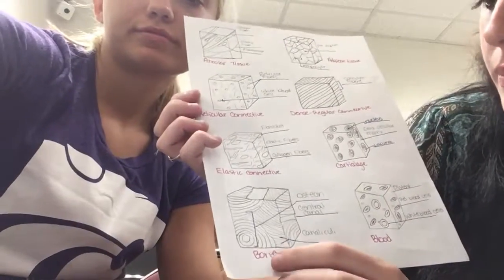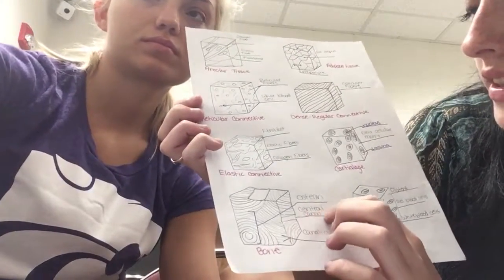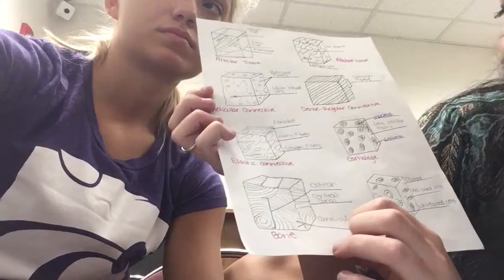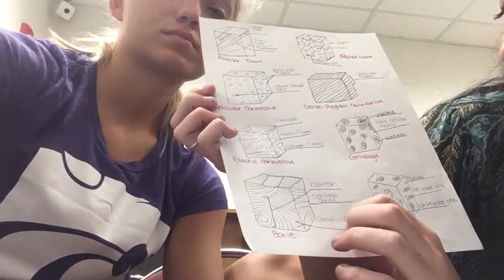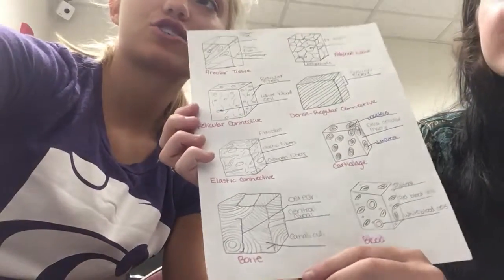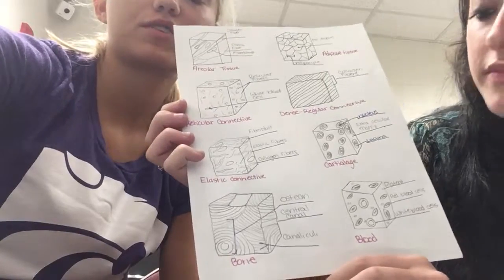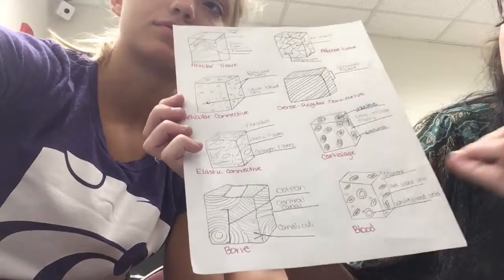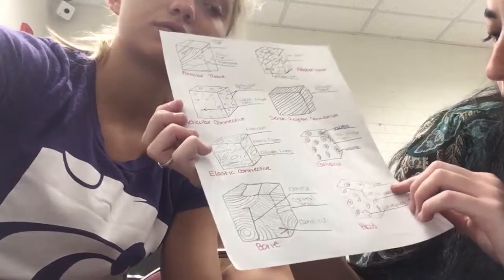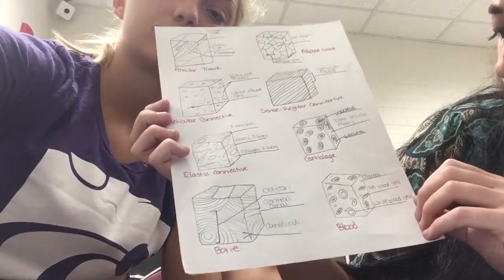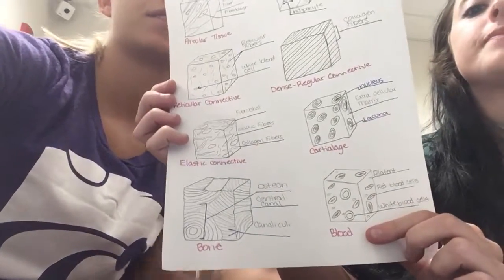And then down here's the bone. It has the osteon, central canal, and canaliculi or something like that. That's just the structural tissue of the skeleton. And then here's blood. It has platelets, red blood cells, and white blood cells. And what the blood does is it circulates and delivers O2.